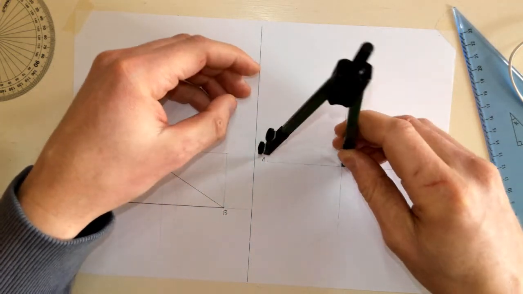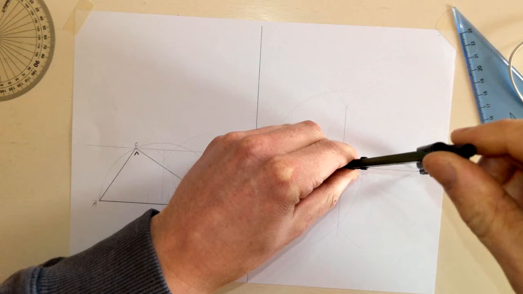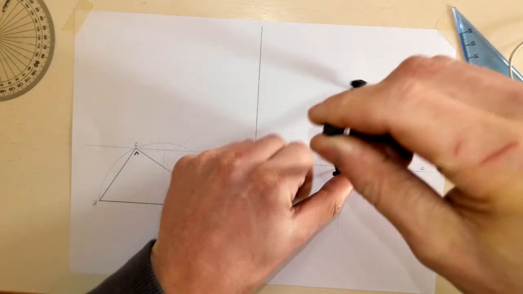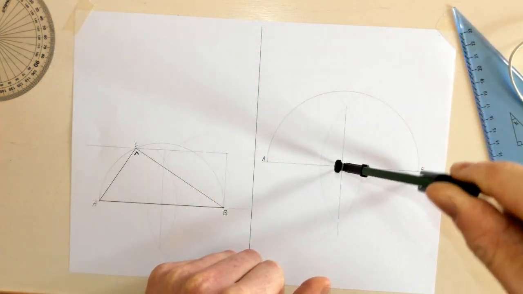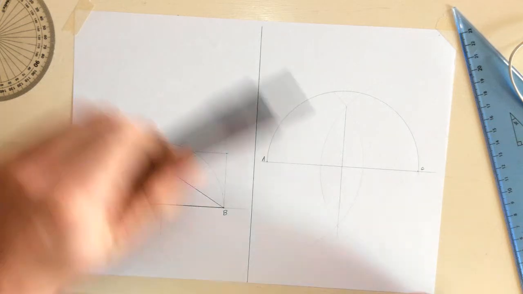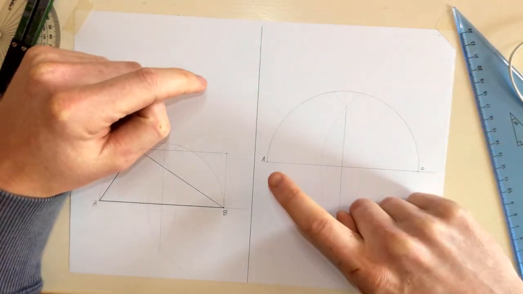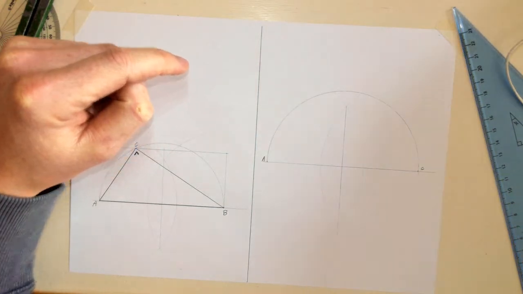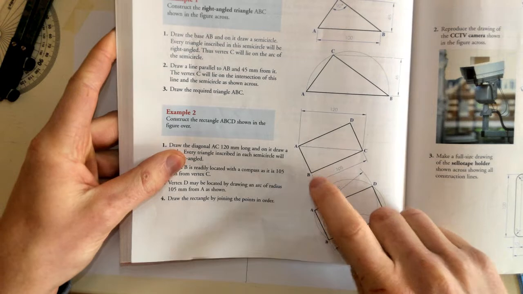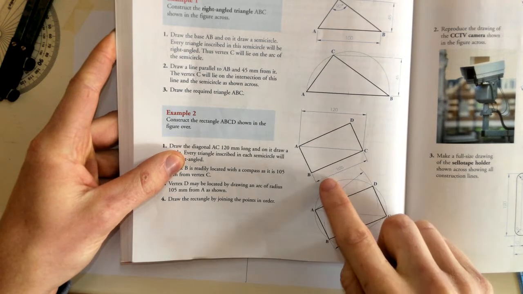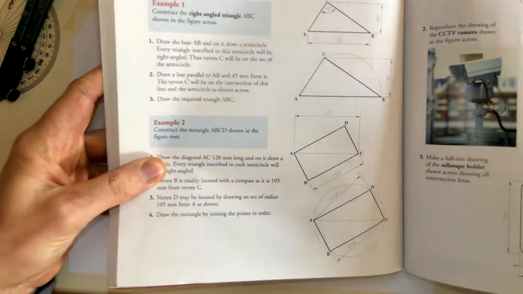And I'm going to draw my semicircle just like that. Now, my next piece of information, I am told that the line AD, okay, my line AD here is 105 millimeters.